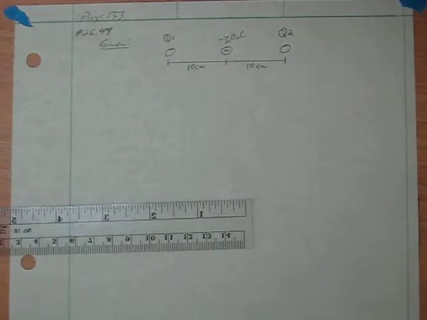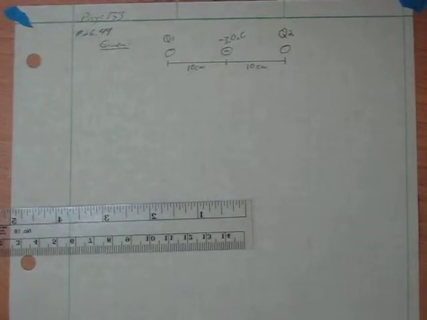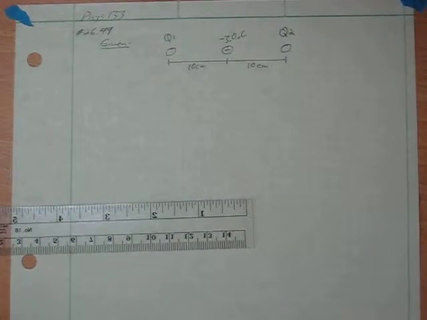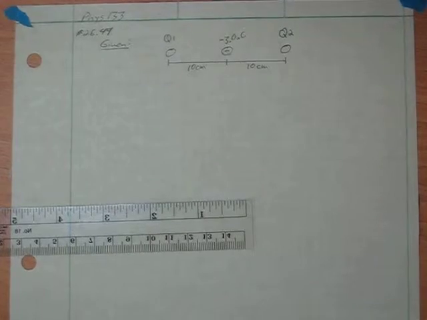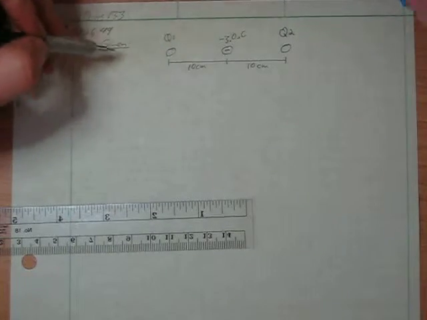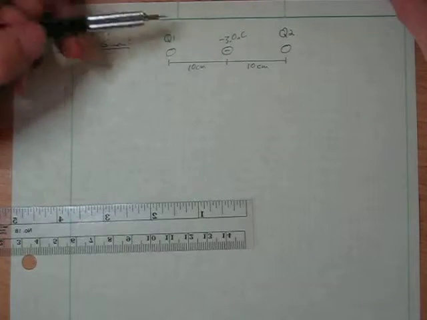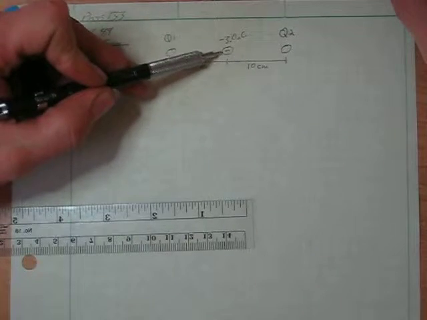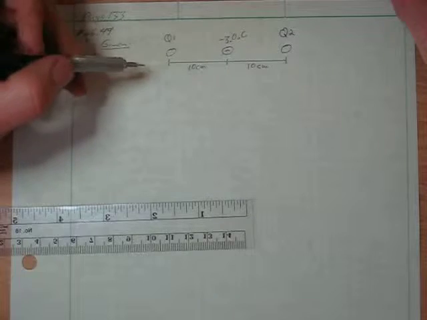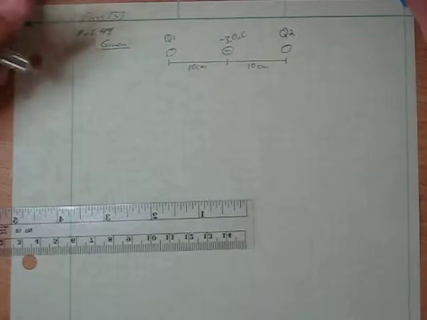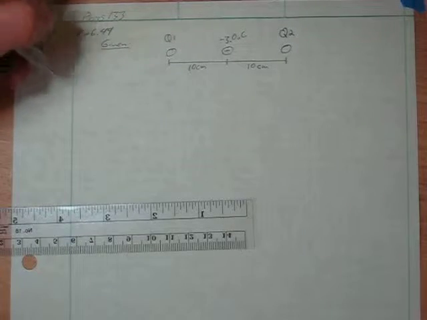Alright, we're going to be doing problem number 49 out of chapter 26 of Physics for Scientists and Engineers, second edition by Knight. I already took the liberty of drawing out the diagram, so I don't have to waste time with that. So you've got this negatively charged particle in the middle at -3 nanocoulombs. And you've got Q1 over here, Q2 over here, and they're all spaced 10 centimeters apart.